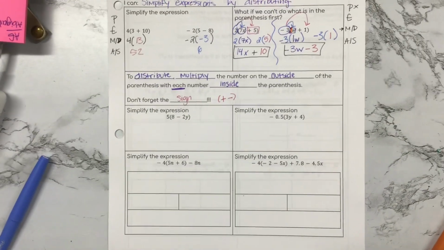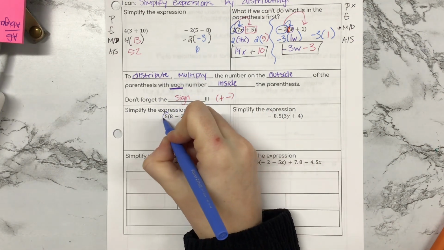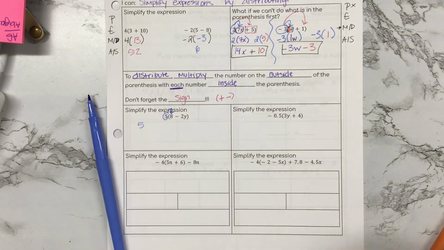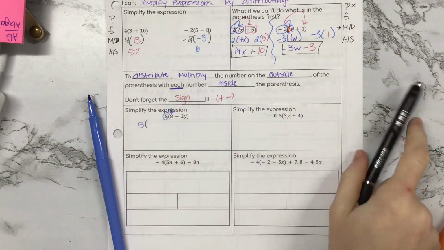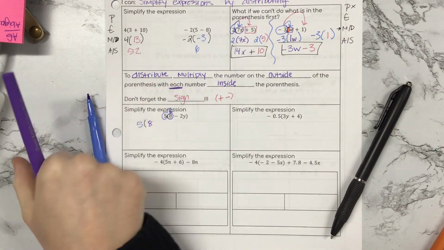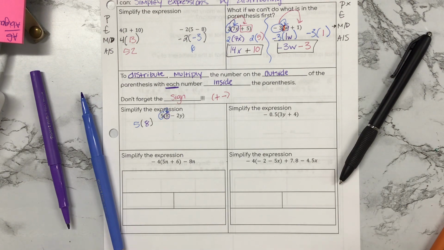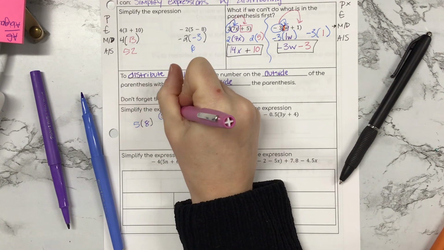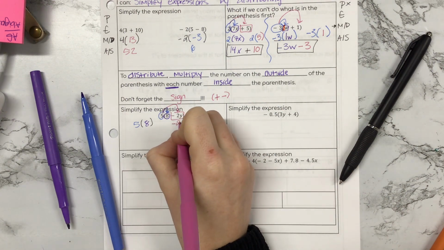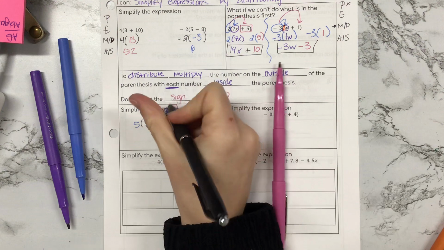So a couple more examples. I'm going to take the number on the outside, 5, times each number on the inside. So first we have 5 times the first term, which is 8. Then we're going to do 5 times the second term. This minus belongs to the 2. So 5 times negative 2y.